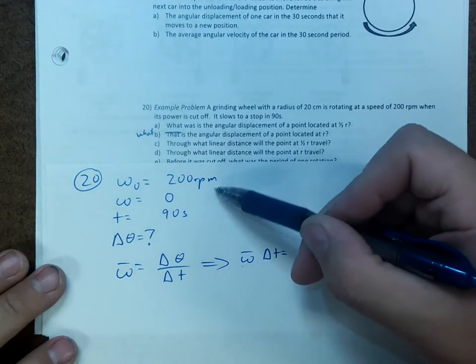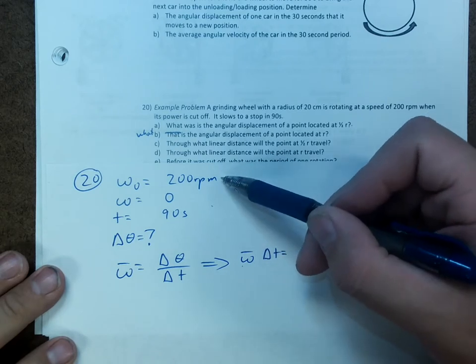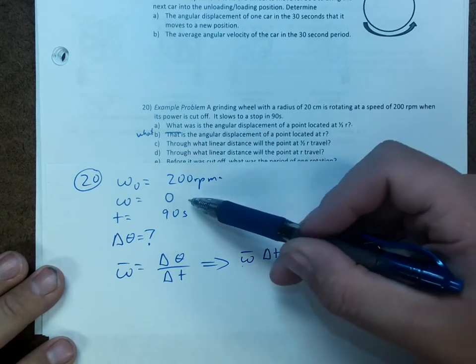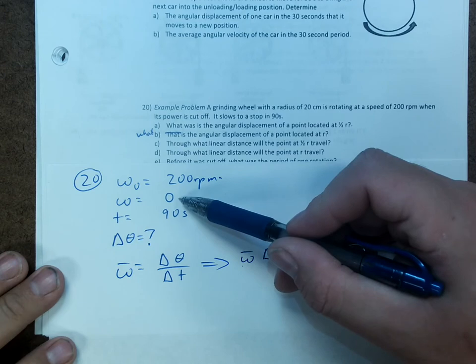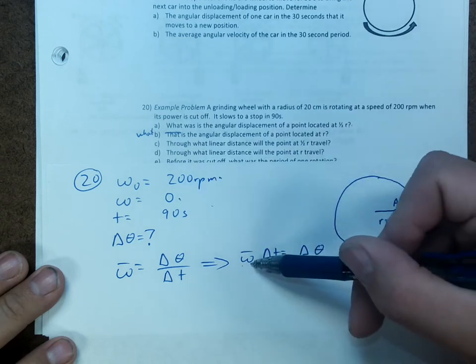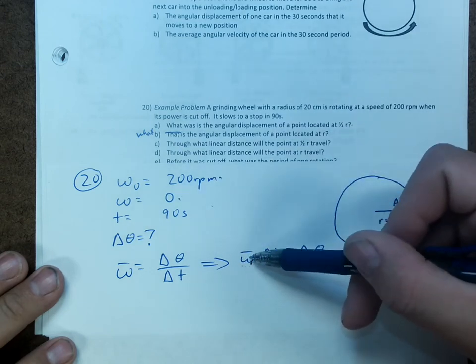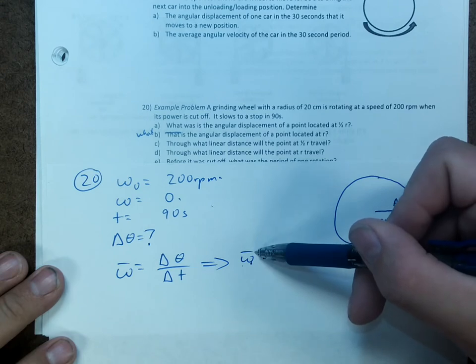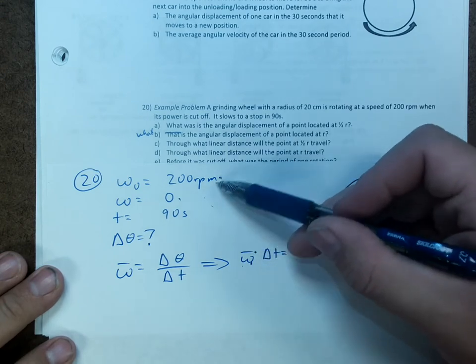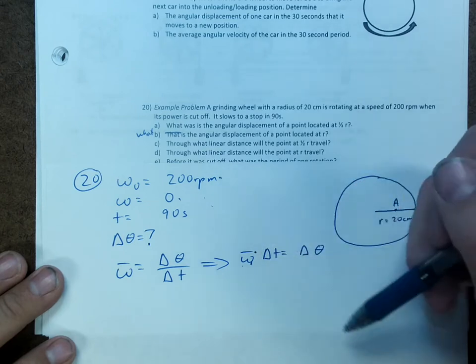If we look at the initial information given in the problem, we're given the initial angular velocity and the final angular velocity. You will recall that when this omega is written with a bar over it, that's the average angular velocity. Neither of these represent the average value.